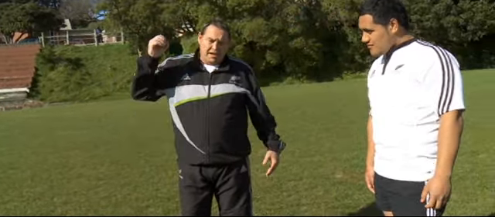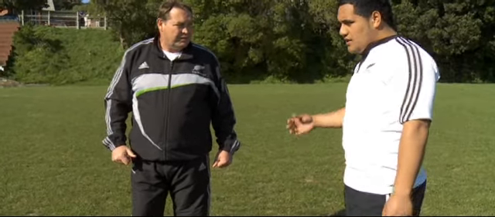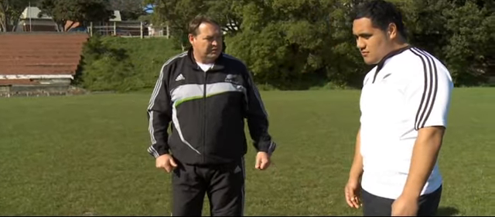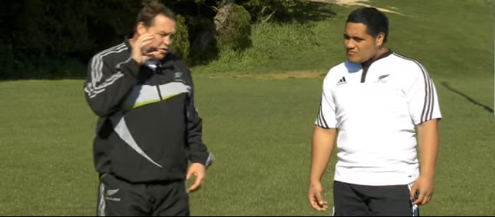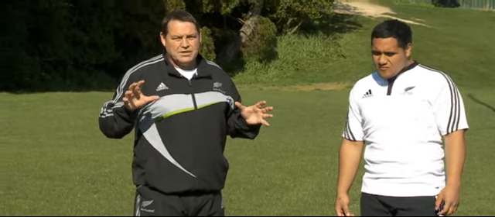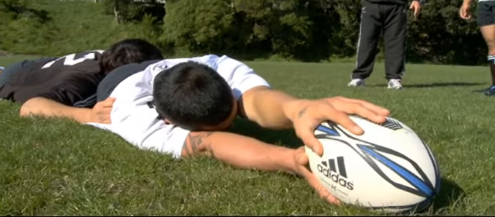Okay, now, how do you know you have that time and space? By analysing from the scrum. Okay, so you've come from the scrum, and what are you looking for? Just looking for threats near the ball. So we have a lot of problems with our young players and even our All Blacks at times. We want to ball watch. We want to be looking where the ball is, but that's where the threats are. The ball will stay where it is. It won't go away. So we've got to teach our players to look for the threats.